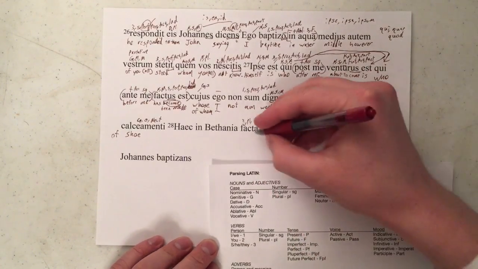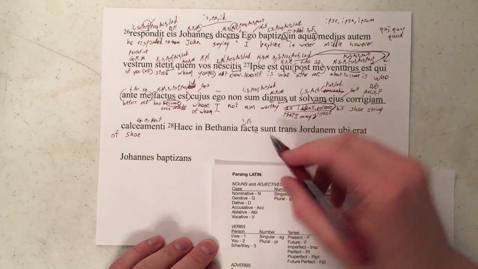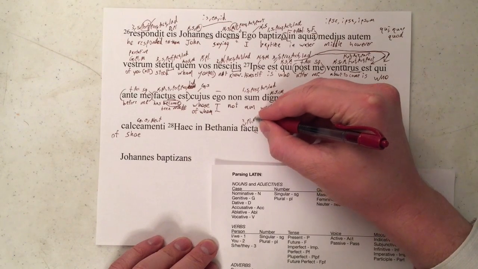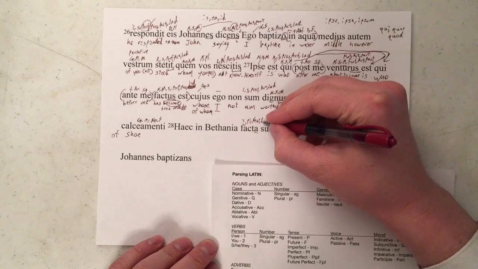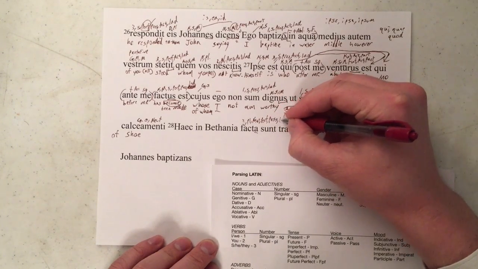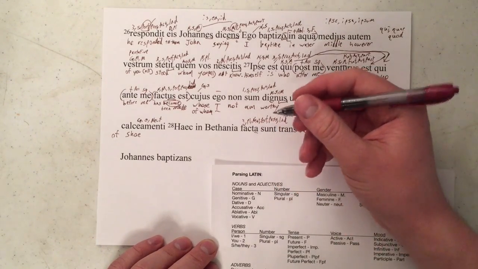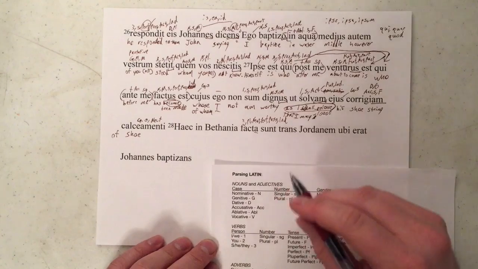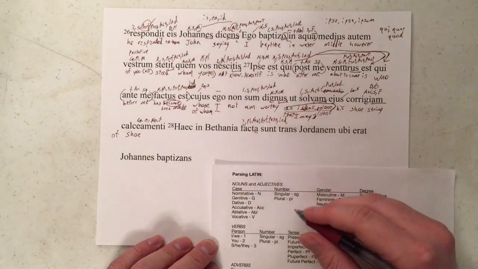It has a as its ending, which we know means that it has to be neuter, plural, since sunt is plural. So neuter. And then this would make it perfect, passive, and indicative. And normally this means become, be made. But in this situation, it might not mean that. We'll have to take a look at the wider context, so I'll leave that blank for the moment.